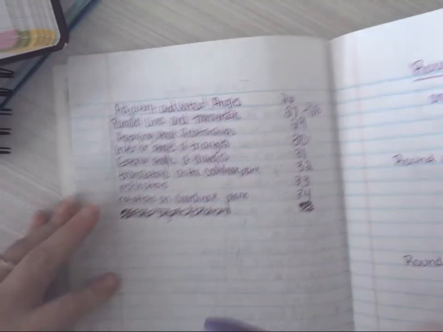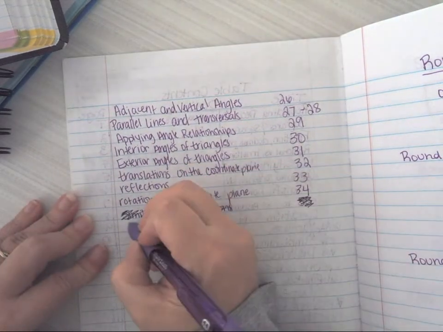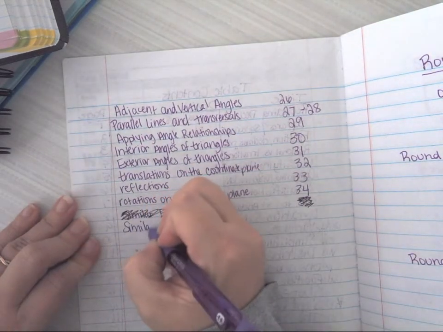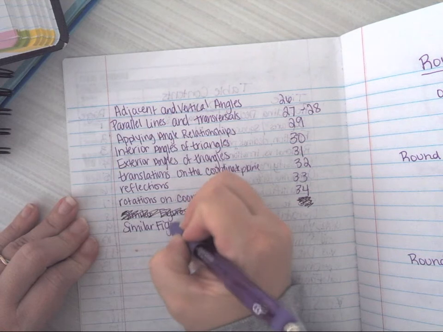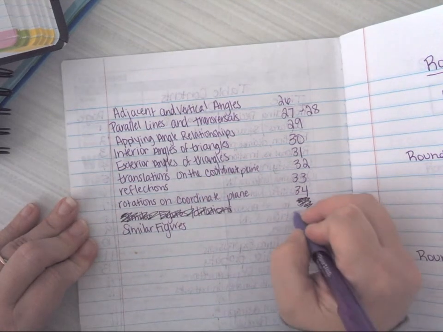Today we are going to talk about similar figures. This is a review. Similar figures. And we are on page 35.